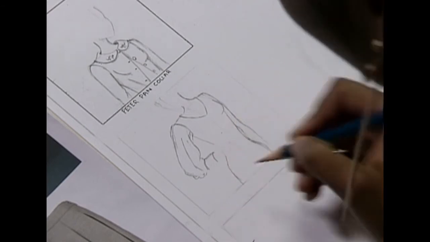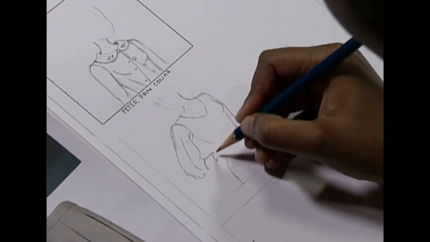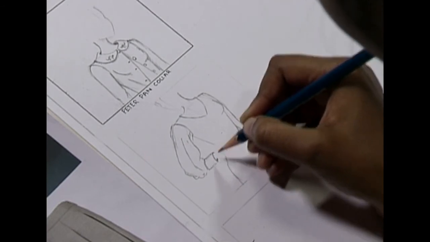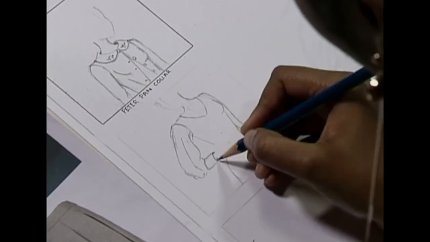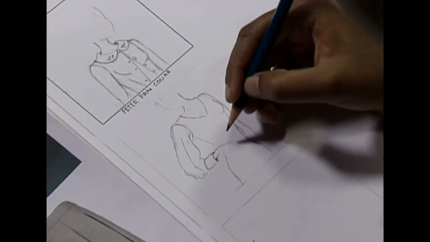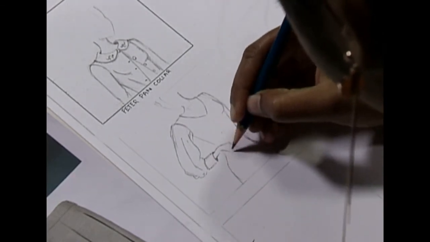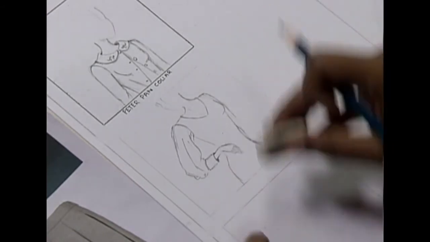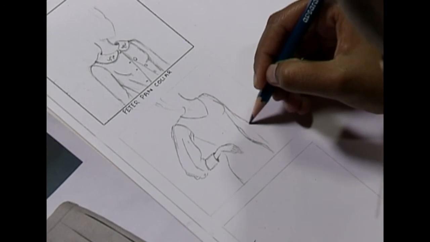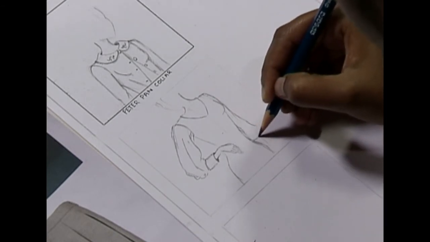Now remember, whenever you are drawing the cuff, we have to show the roundness of the cuff wherever it touches your actual arm. The second arm is more or less hidden, so we will not draw that as much.